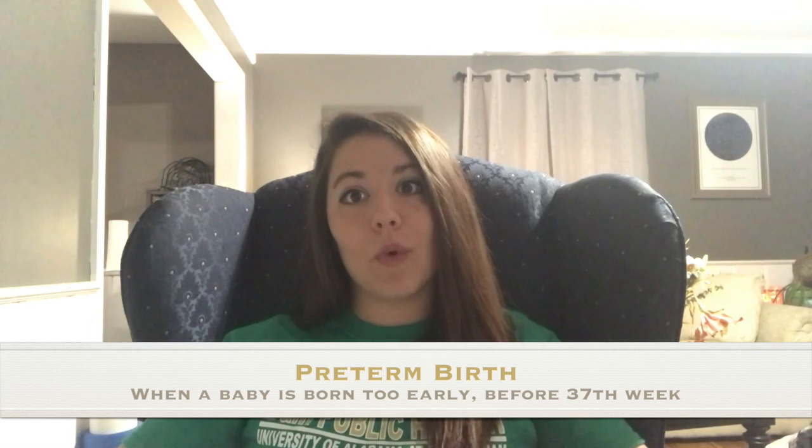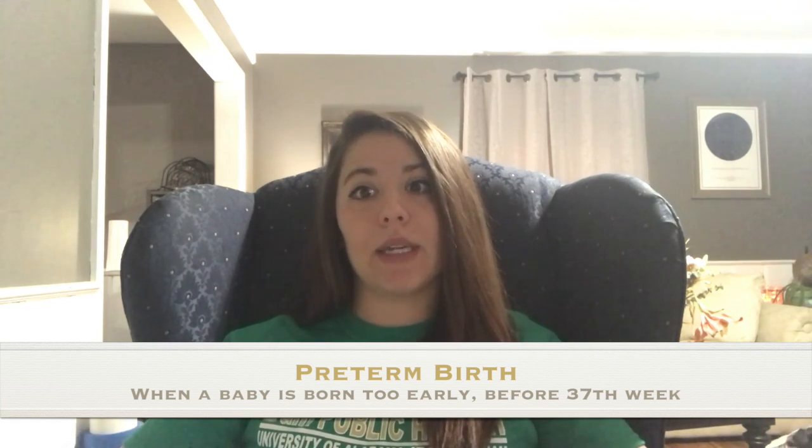The second leading cause of infant mortality is preterm birth and low birth weight. Preterm birth is when a baby is born too early, which is before the 37th week of pregnancy. About 1 in 10 babies in the U.S. are born preterm. This is an area that's a little bit more difficult to prevent, but can be helped with many of the same tips as above, such as getting consistent and early prenatal care and avoiding alcohol, smoking, and drugs while pregnant and prior to getting pregnant.